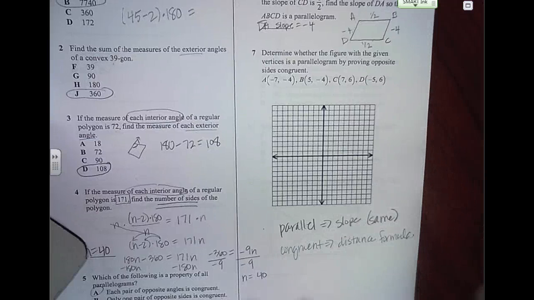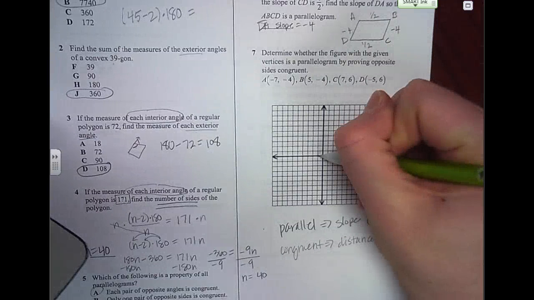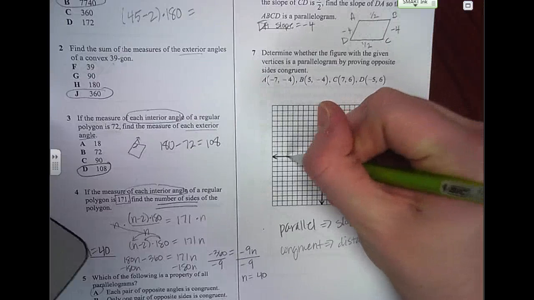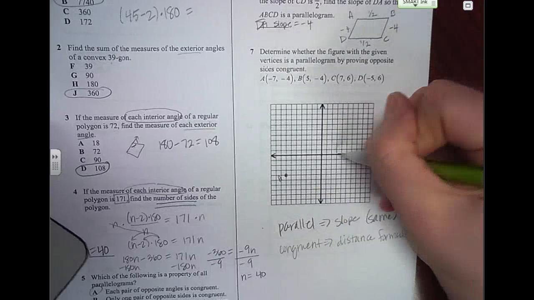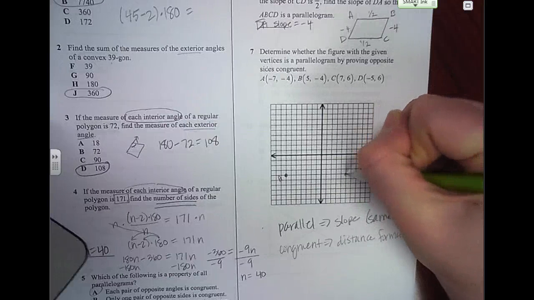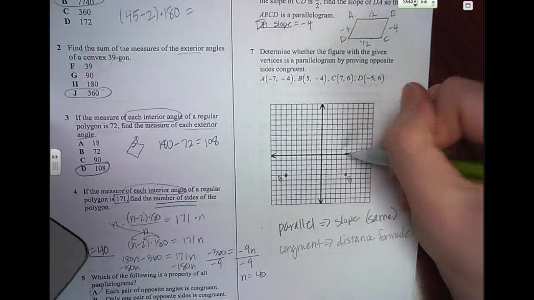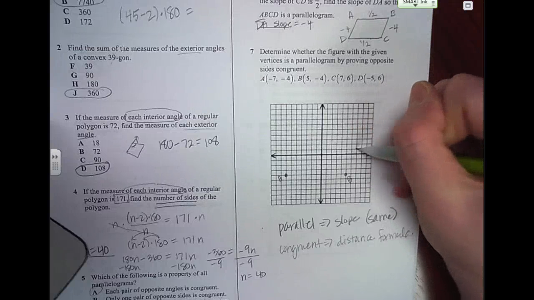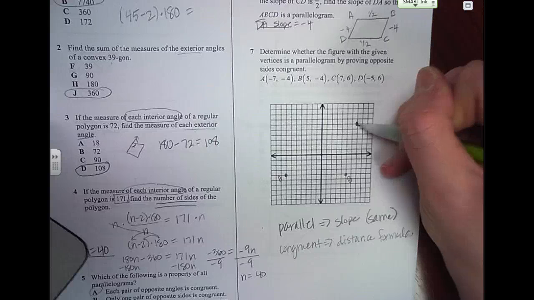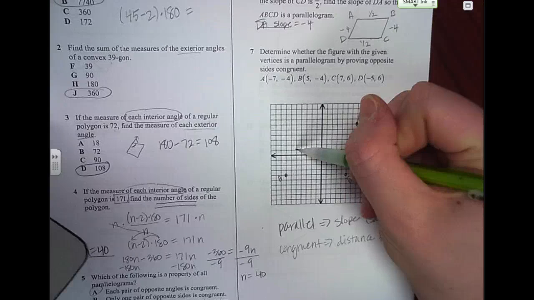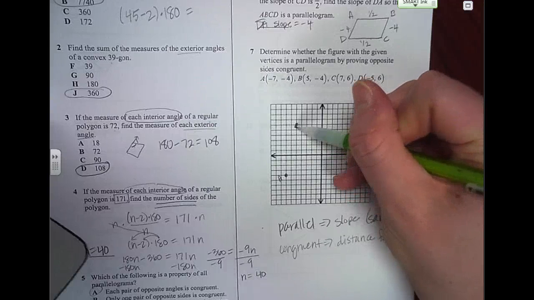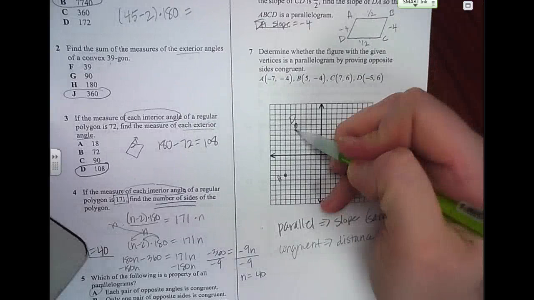Okay, so let's first graph this. -7, -4, that's A, 5, there's B, C, and D. So there's our parallelogram.